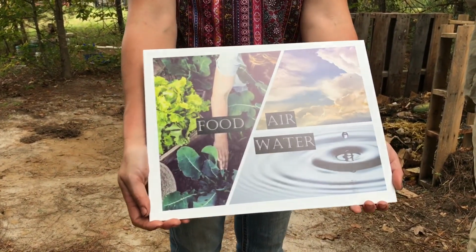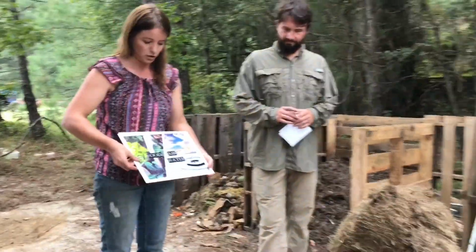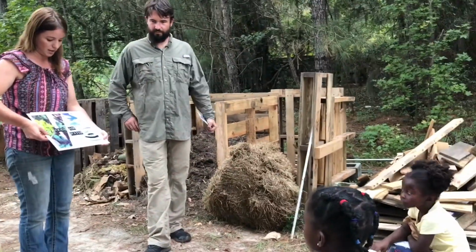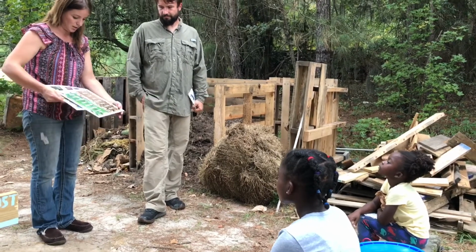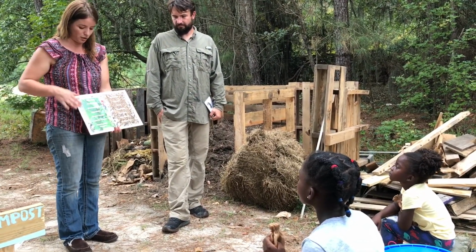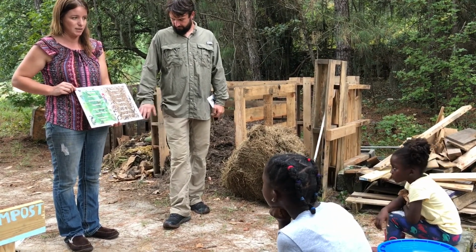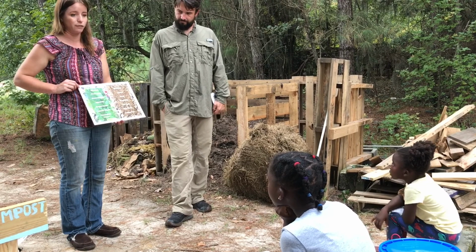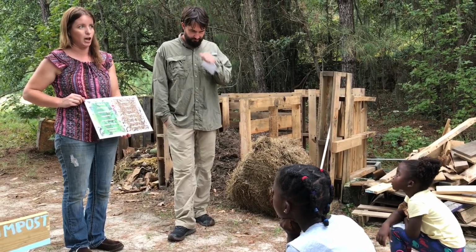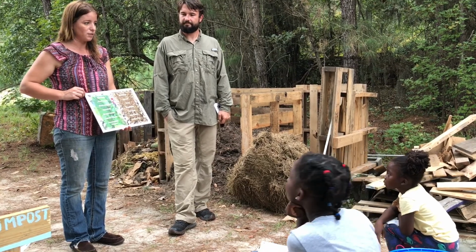So with these microorganisms, some of the different food that we're going to work with today actually is what we call greens and browns. So on the green side, it's usually a lot of nitrogen-based things, such as a lot of our food waste, like our vegetables, fruits, different things like that.